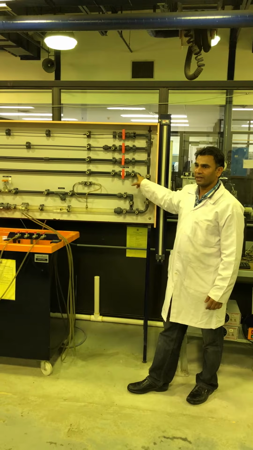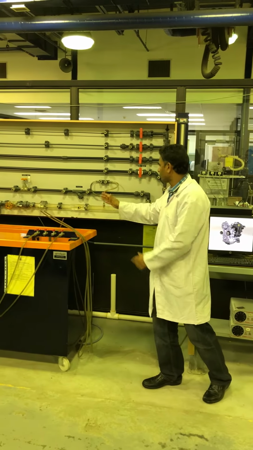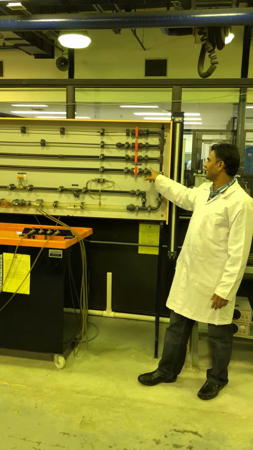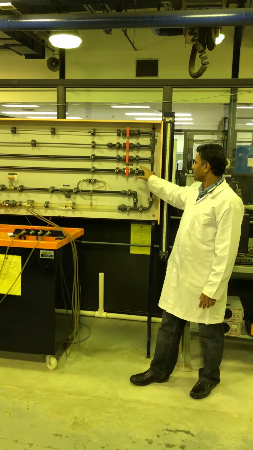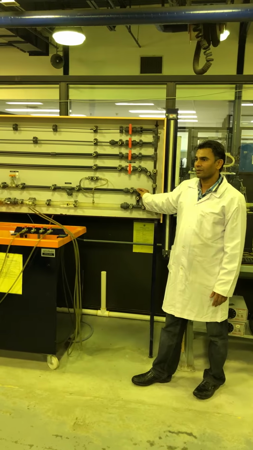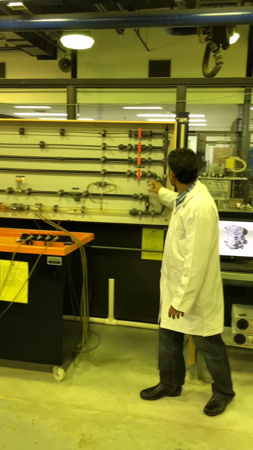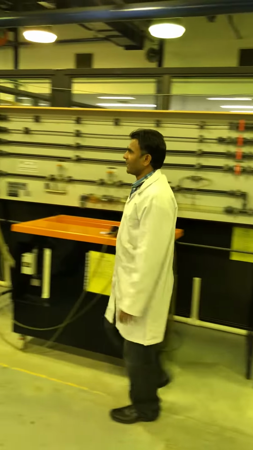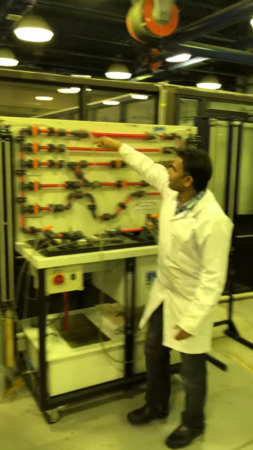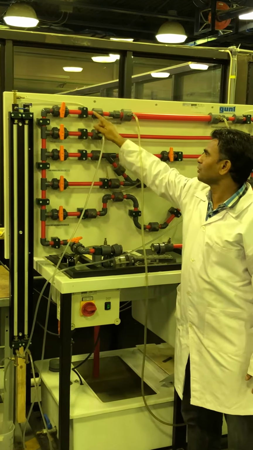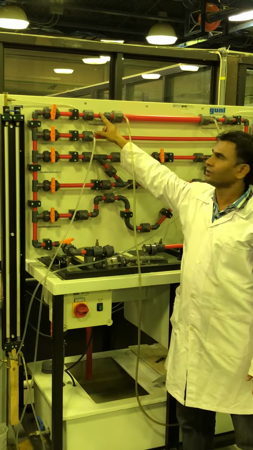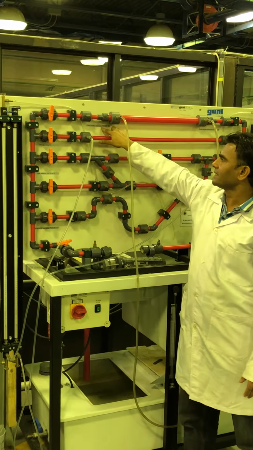So here is the 45-degree elbow, the same procedure, we just need to connect the manometer here and here, at the inlet and outlet. Okay, so this is a 45 elbow, this is a 90-degree elbow. Here you can find a sudden reducer, here you can find a sudden enlargement. Water is flowing like this, so this is a sudden enlargement. The diameter is written here.